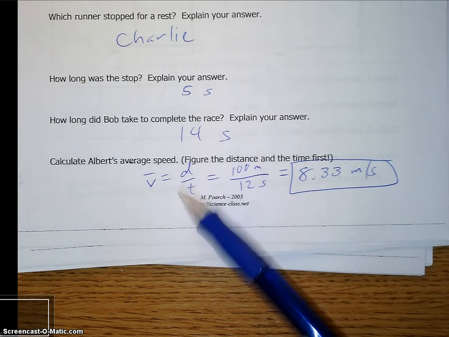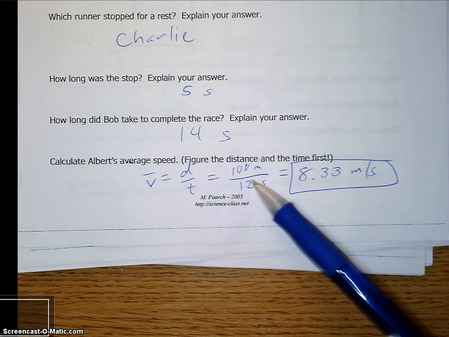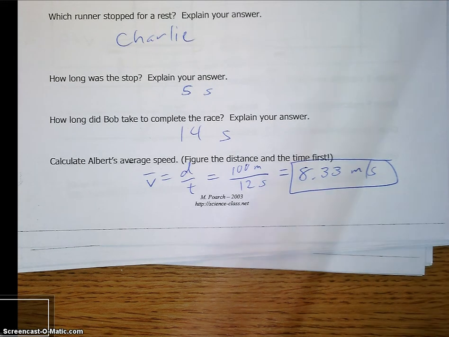Albert's average speed, that's easy. I'll do distance over time. 100 meters, 12 seconds. 8.33 meters per second. Last page.